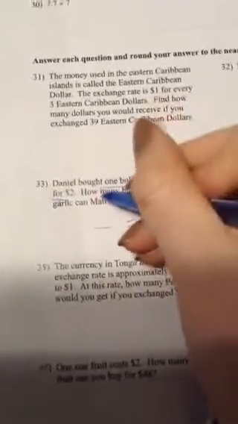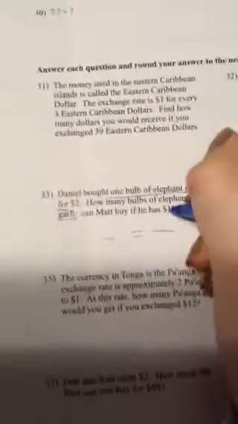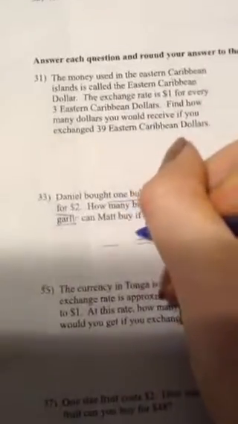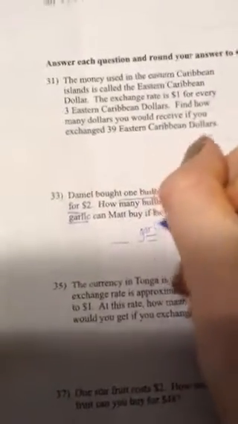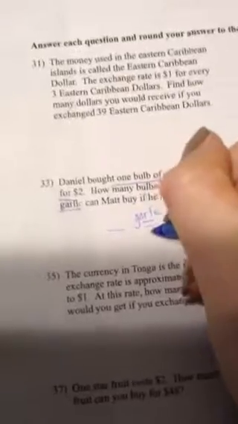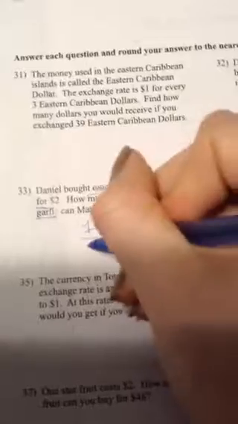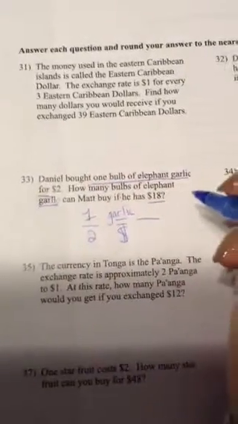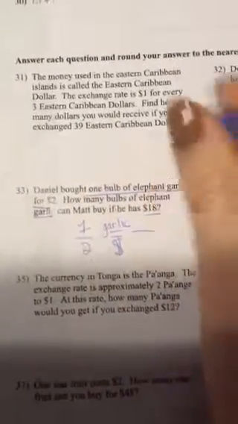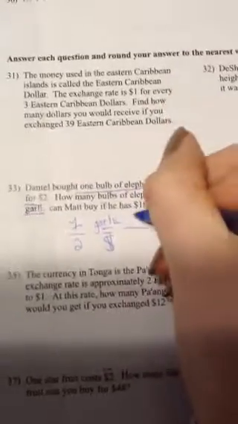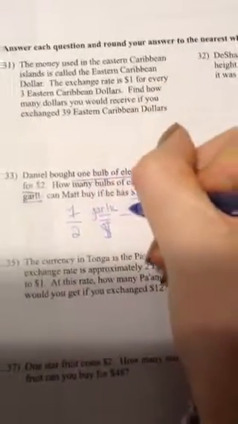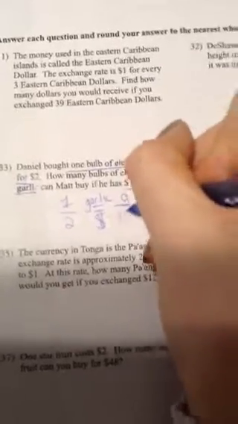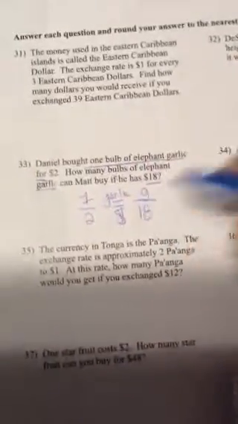Just to be sure, I go ahead and read the rest. How many bulbs of elephant garlic can Matt buy if he has $18? Yep, I'm comparing elephant garlic to money or dollars. So I know I can get 1 bulb of garlic for $2. I want to know how many bulbs of garlic he can buy. So I don't know how many bulbs yet, so I'm just going to put a G here, a variable, if he has 18 dollars. And then you just solve it the way you would normally solve a proportion.